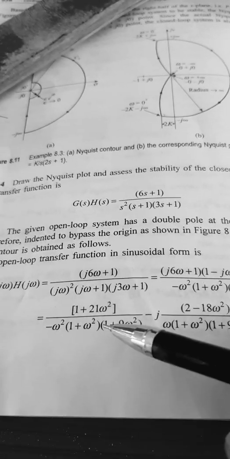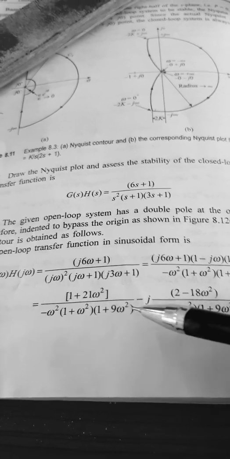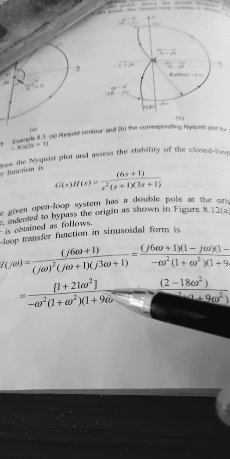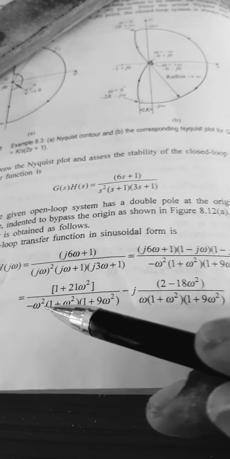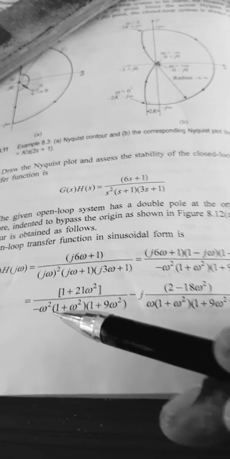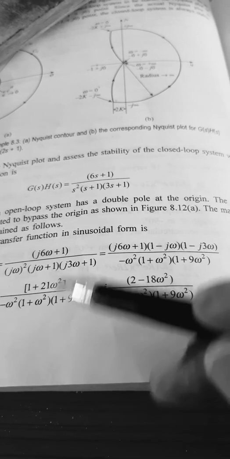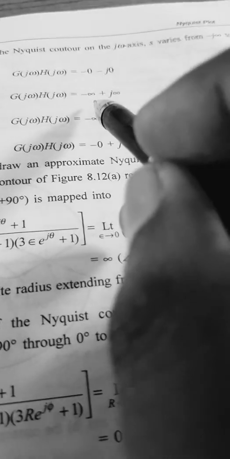Then 1 plus omega square is also 1. Here also 1. So 9 omega square is 0. So 1 into 1 is 1, and 1 into omega square is 0, so it is 0. There is a minus sign. Here it is 1 plus 0, so 1 divided by 0 is equal to minus infinity. Then what about the next term?